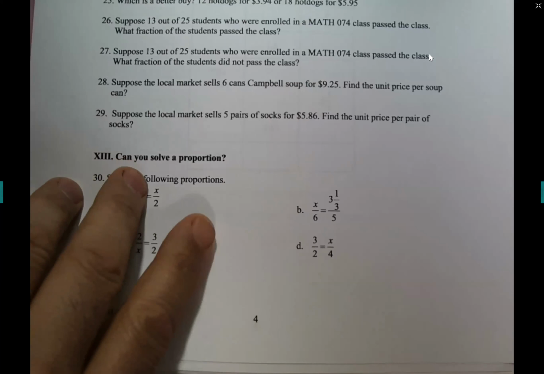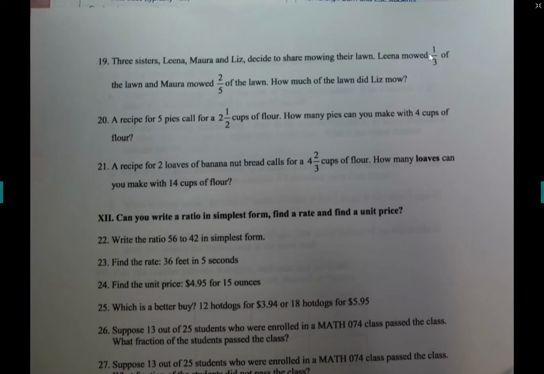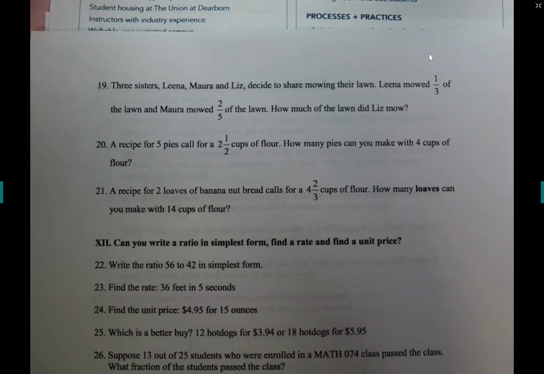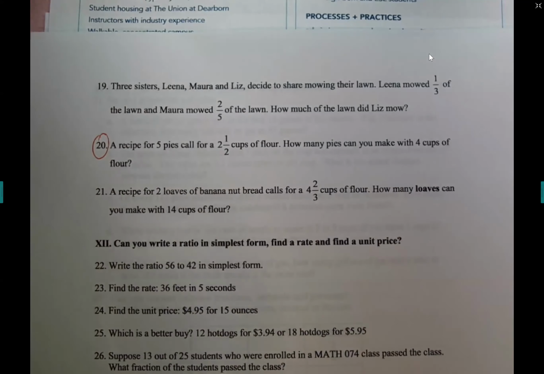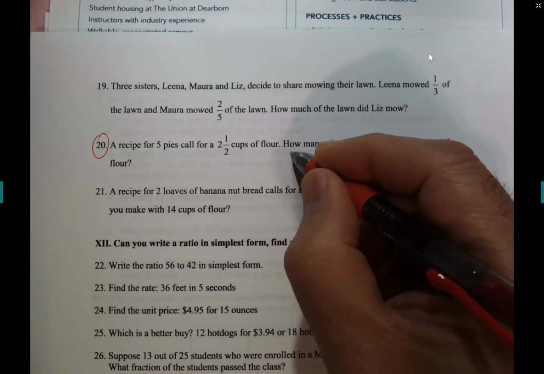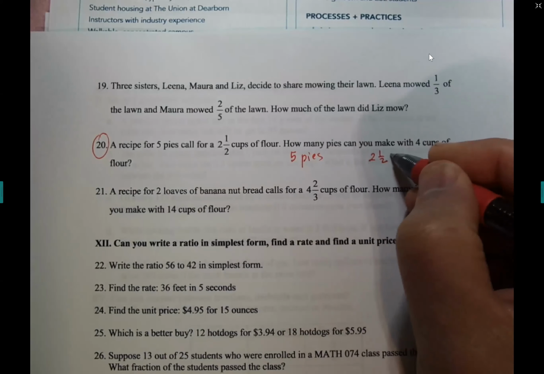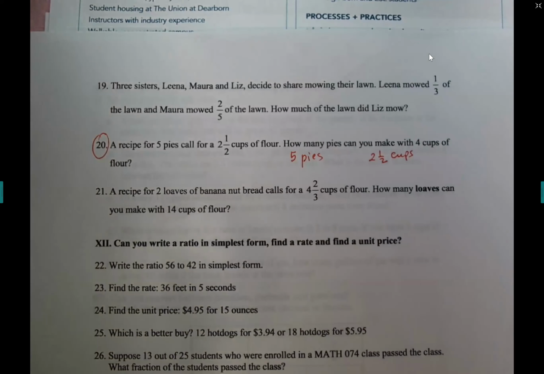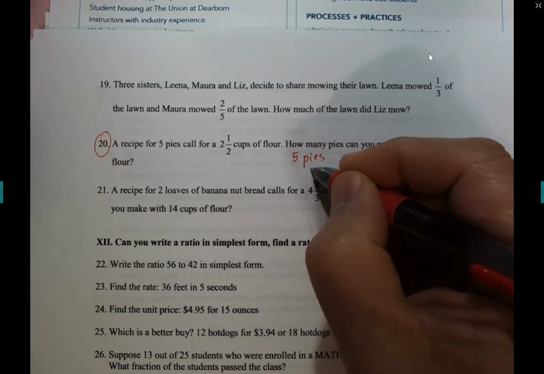Next question. Okay, let me do 20. A recipe for 5 pies needs 2.5 cups of flour. How many pies can you make with 4 cups? Put the 4 cups under the cups. And this is the missing part.